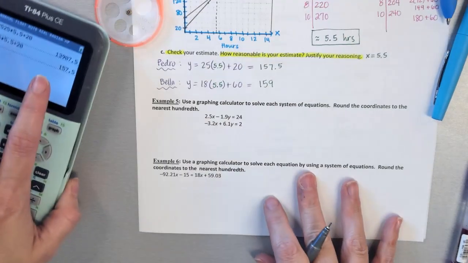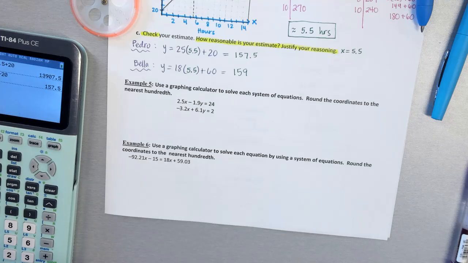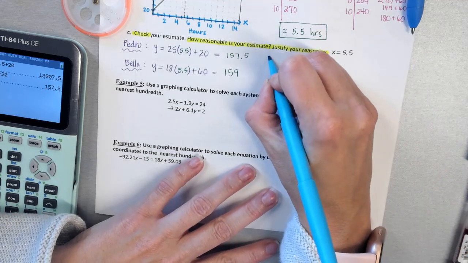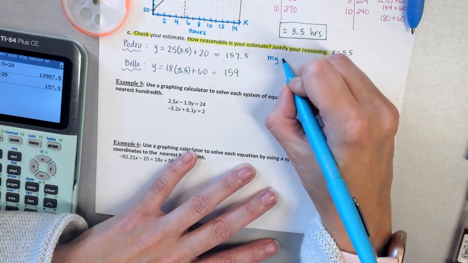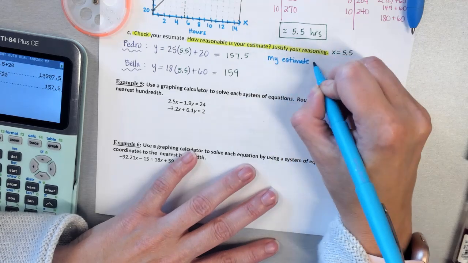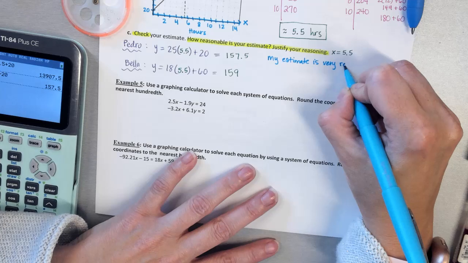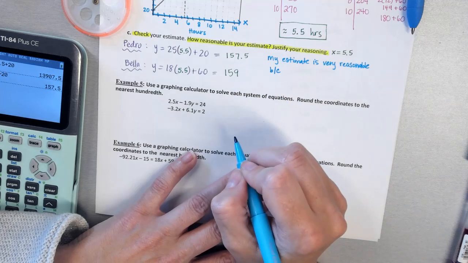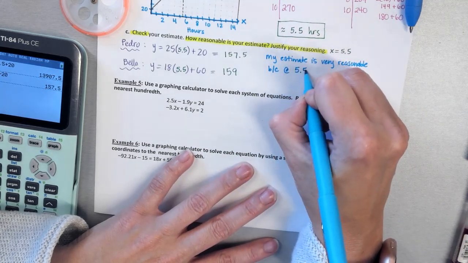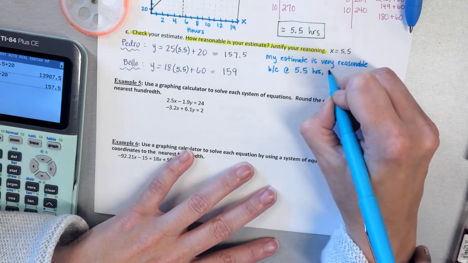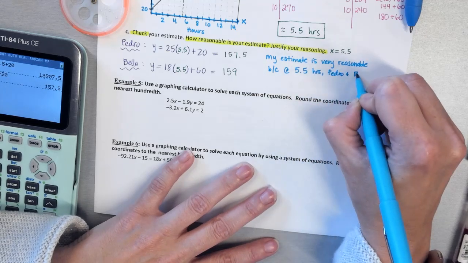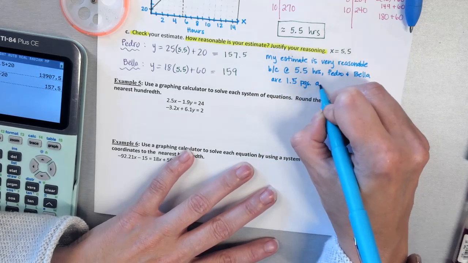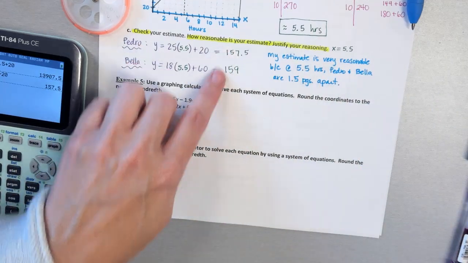All right, so you have to explain how reasonable your estimate is. So do we think this is reasonable? Yeah, why? Yeah, so that's exactly what we're going to say. So my estimate is very reasonable, because at 5.5 hours, Pedro and Bella are 1.5 pages apart. Okay, so use the evidence that you found here.